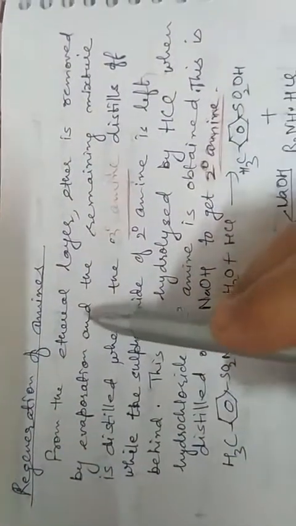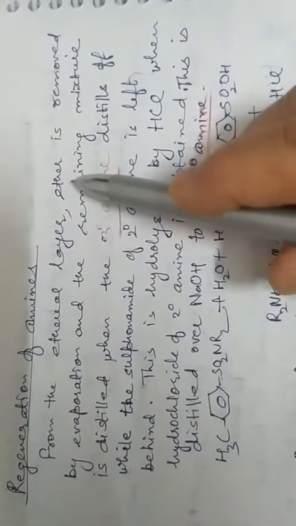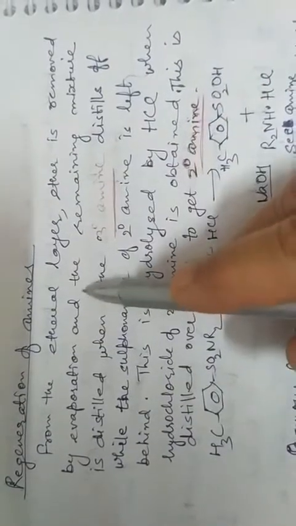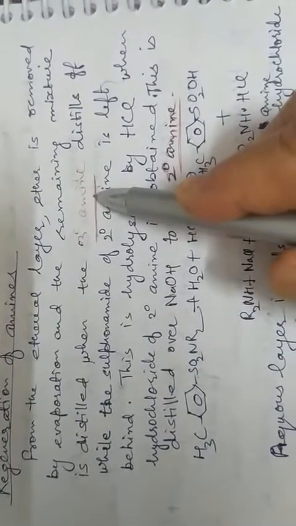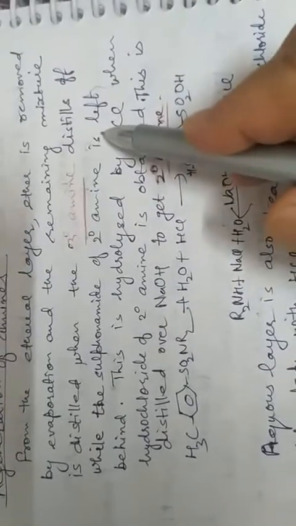Now to regenerate the amines, the ethereal layer is kept for evaporation. When the ether evaporates, the remaining mixture is distilled, when the tertiary amine distills off and the sulfonamide of secondary amine is left behind.